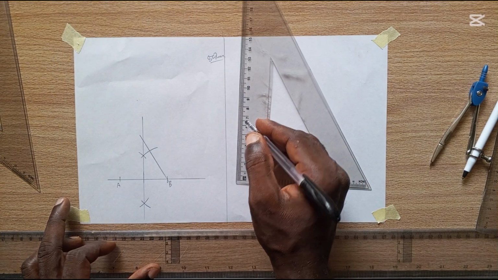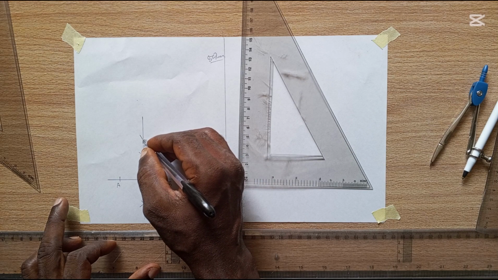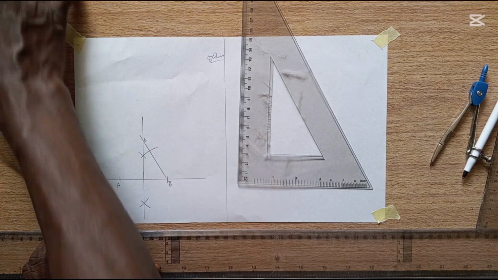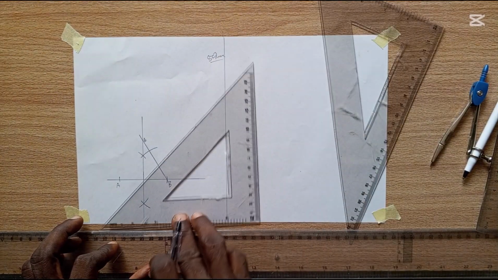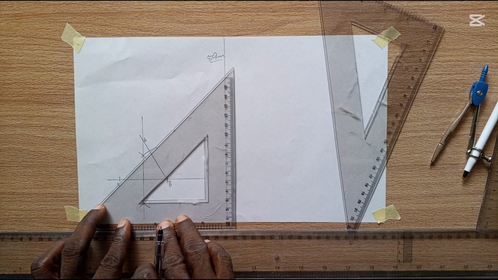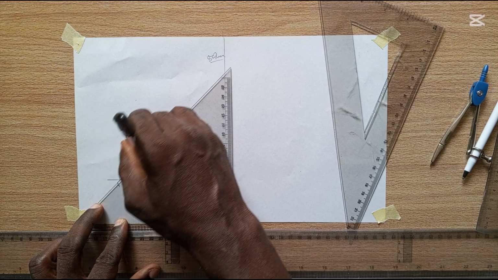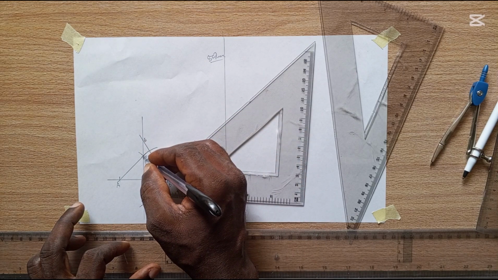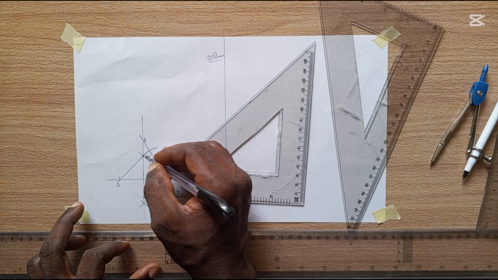The place where my 60-degree line touches this vertical line, let me call that number 6. Now I use my 45-degree set square. I take it at A, and draw a line to touch my vertical line at this point. Let me call that point number 4.